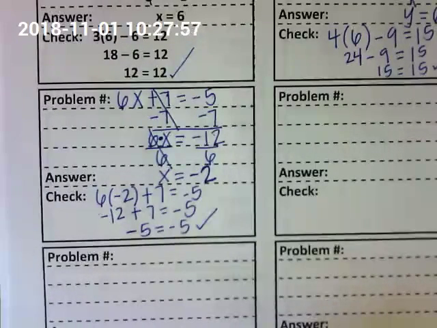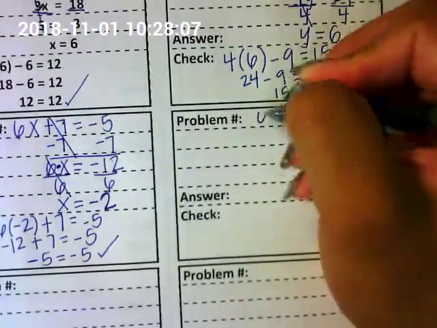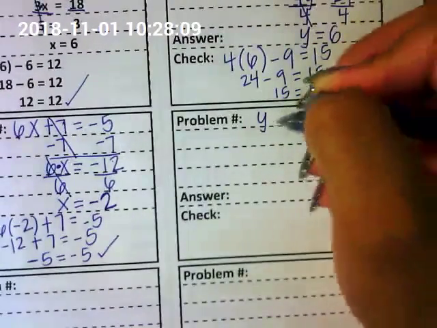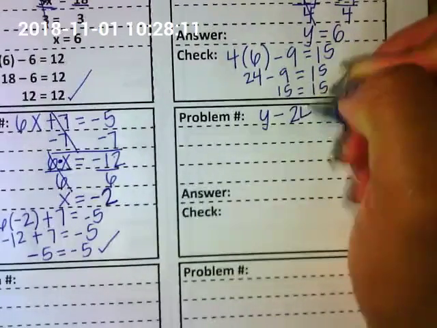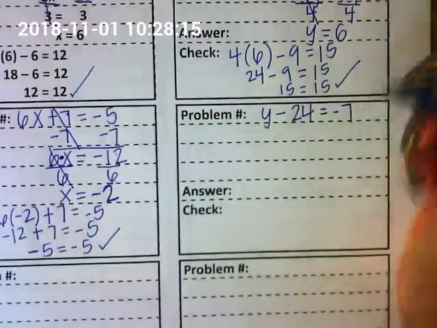All right, let's do another problem. y minus 24 is equal to negative 7.